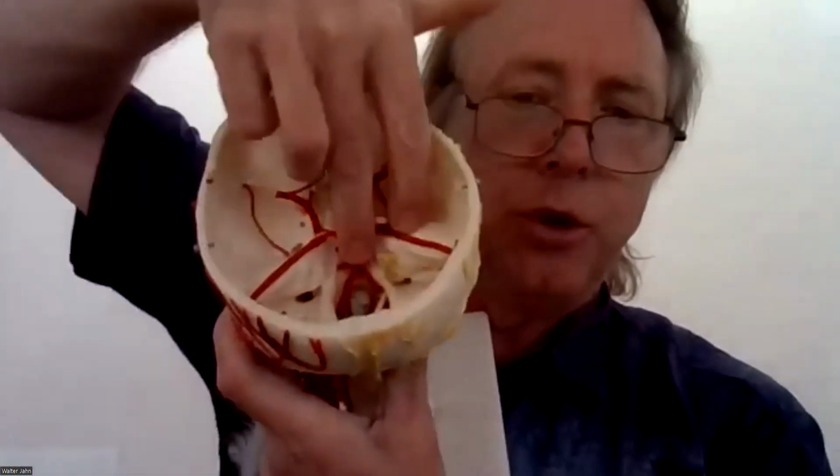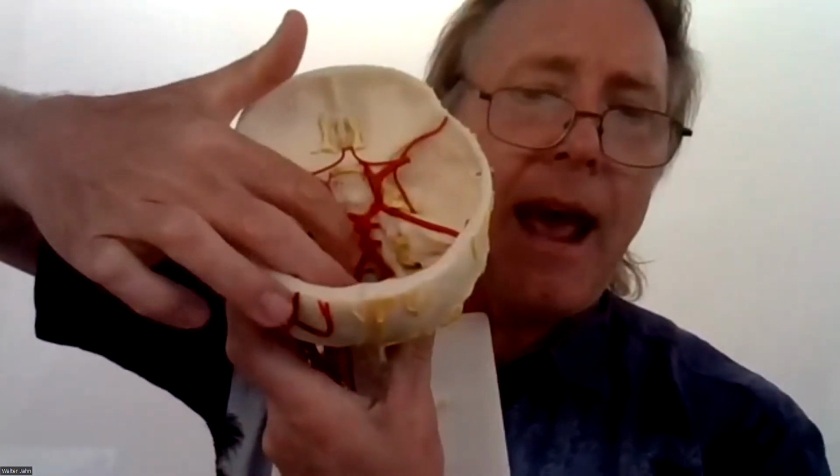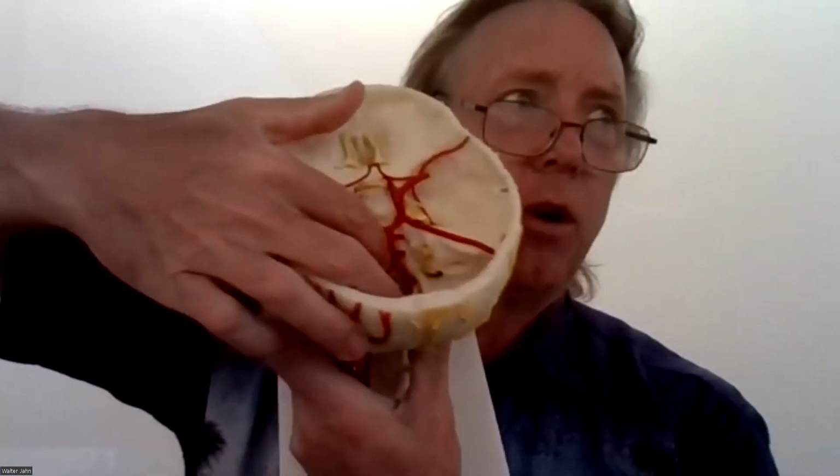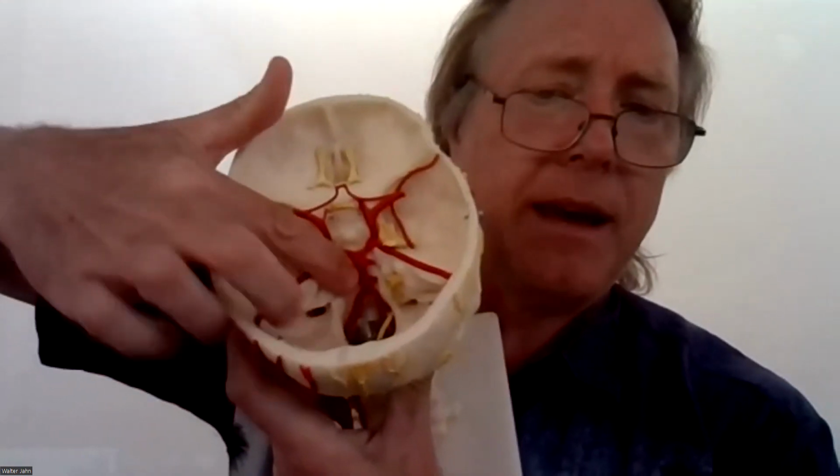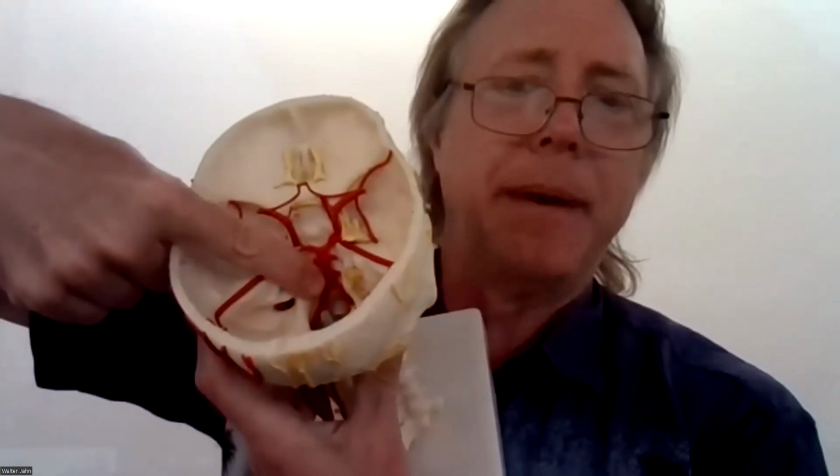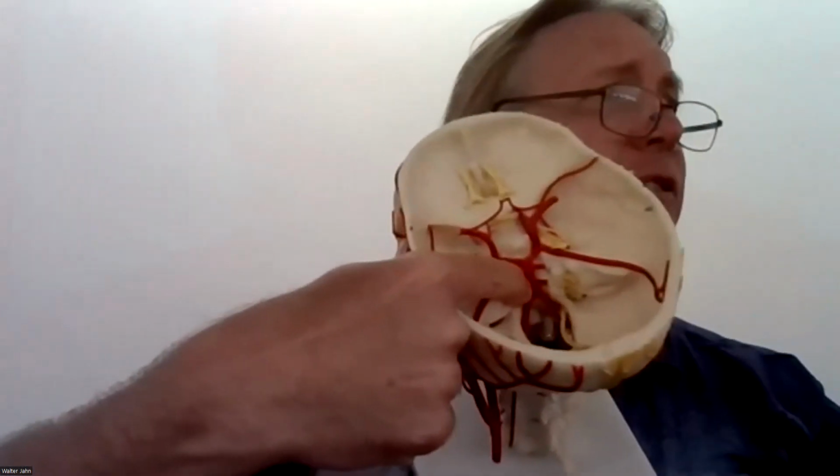Now there are a couple of models which look like this, but now we look inside the head. The two vertebrals come through the foramen magnum, and then they form this one single basilar artery. So the two vertebrals come in separately, but right where my fingertip is is the basilar artery, where the two vertebrals come together. So if I'm taking blood from the vertebral pathway, we go from the subclavian to the vertebral to the basilar artery.